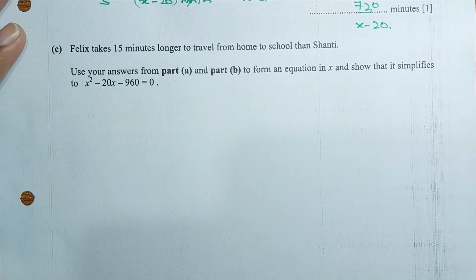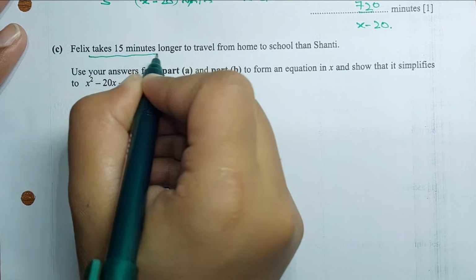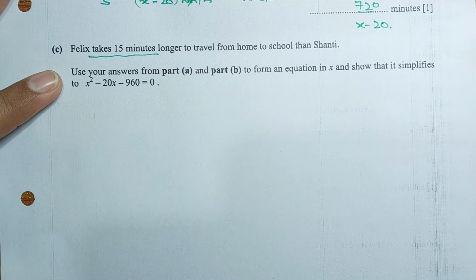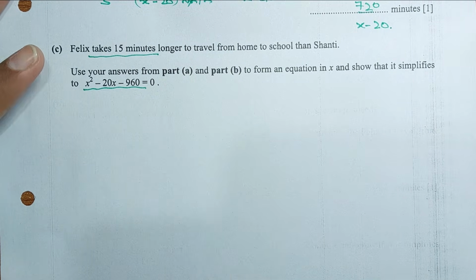Now moving to part C, Felix takes 15 minutes longer to travel from home to school than Shanti. 15 minutes longer he takes, right? Use your answers from part A and part B to form an equation in x and solve it. Show that it simplifies to this quadratic equation. All right, so what information have we been given?